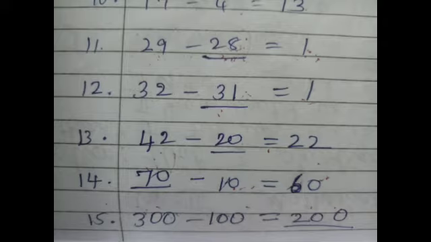13th question, 42 minus 20. This is simple subtraction. Directly you can do it horizontally, otherwise write it in the rough column and do the subtraction. 42 minus 20, it is 22. Next, 14th question, 70 minus 10, a 0 number. So 70 minus 10, 7 minus 1 alone you can do, it is 6. So 60 will be the answer. Next, 15th question, this is also a 0 number. 300 minus 100. In the ones place and tens place you can put a 0. 3 minus 1, it is 2. So 200 is the answer.